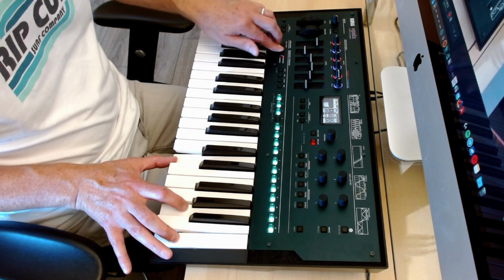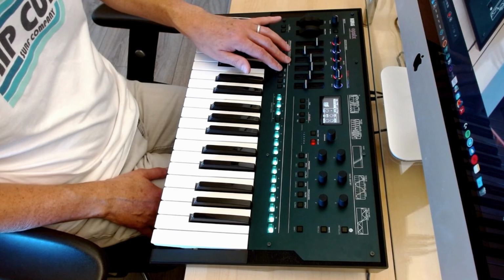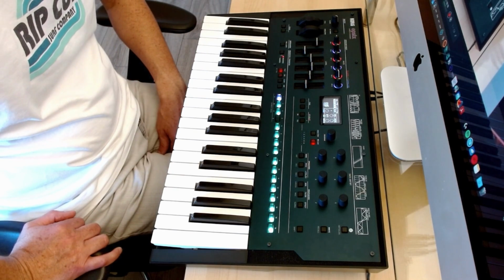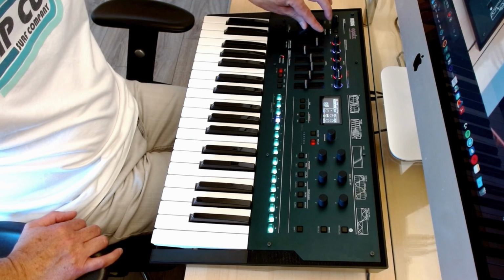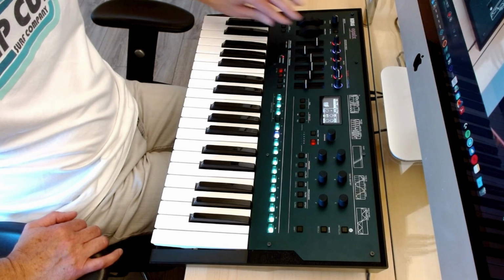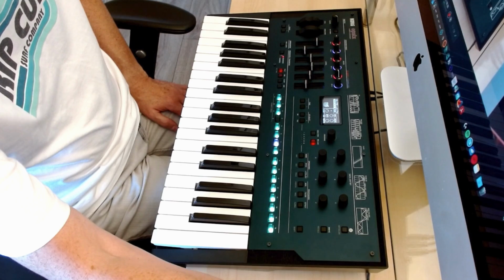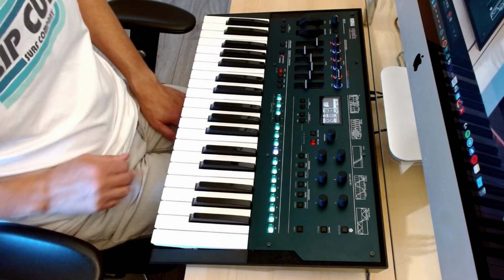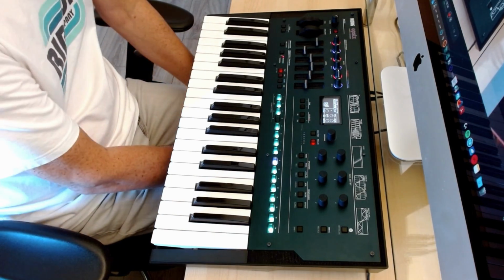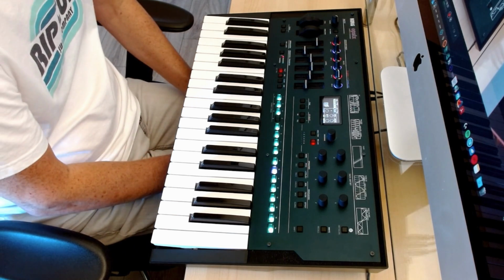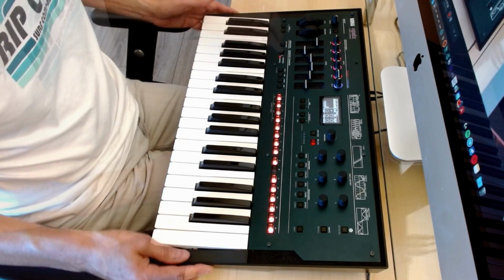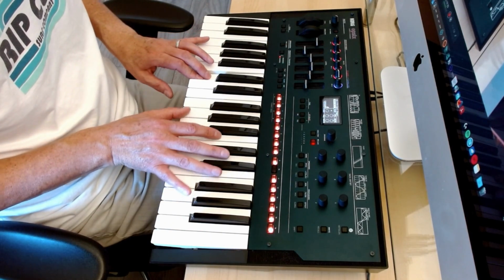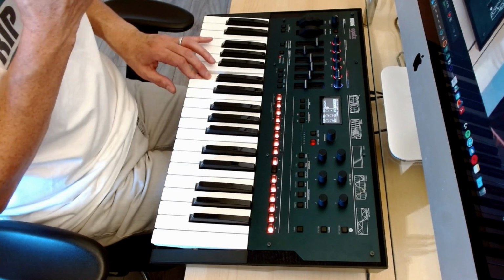So we can always go back to sequences and just see what the sequence is like for this. So this is some of the synth presets. This is Dark Stages.